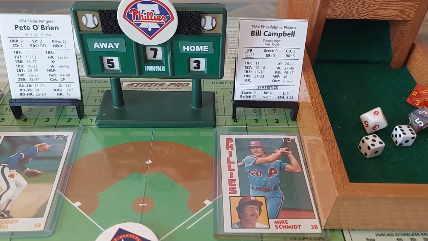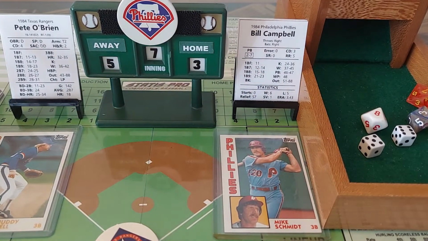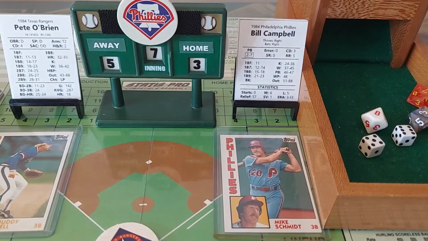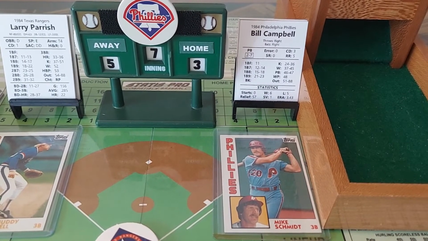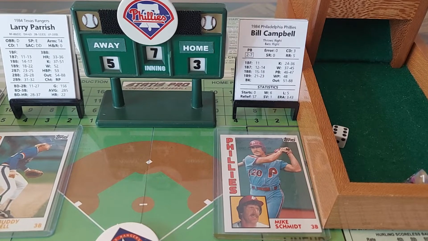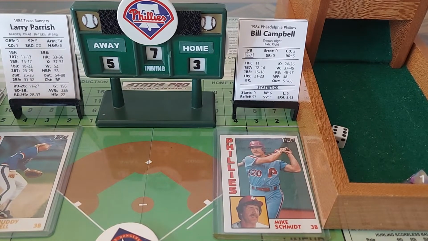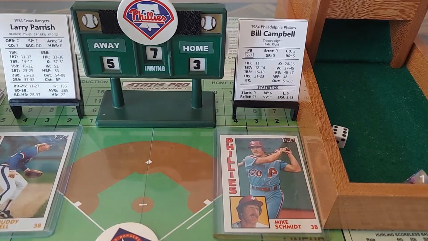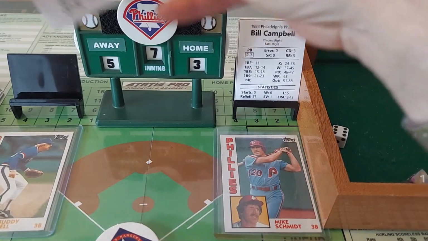Here's a pitch to Pete O'Brien. 11 is off the batter card. 73 will be a left power out. Ground ball to second base. Error check. No errors. 1 away. Bill Campbell is a right-hander, now pitching to the right-hander Larry Parrish. We've got 771. That's going to be off Campbell's card and out. RP is a pop out to first base. Matuszek with a catch. 2 outs.